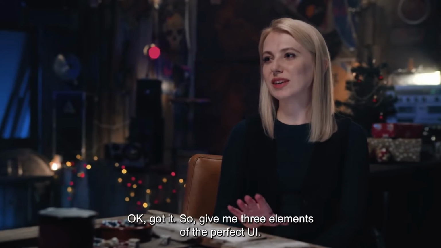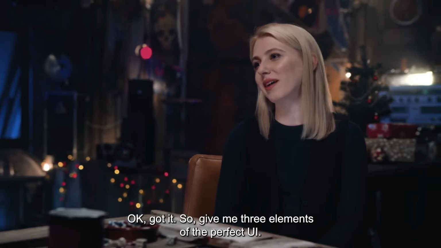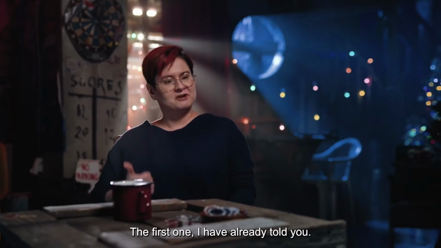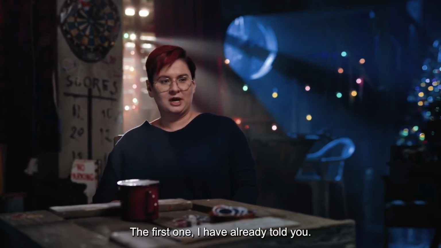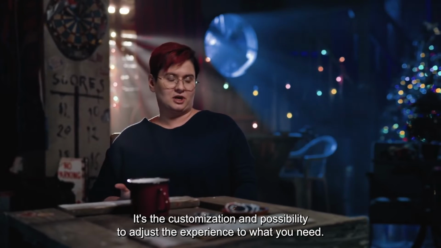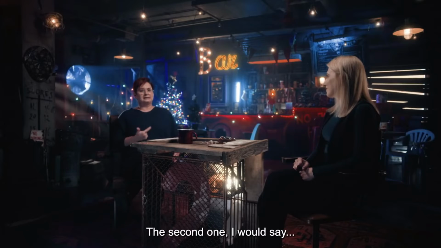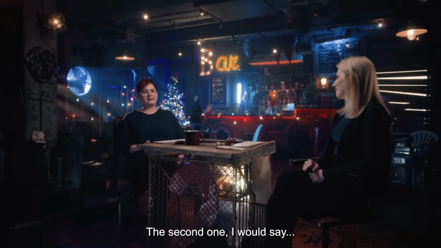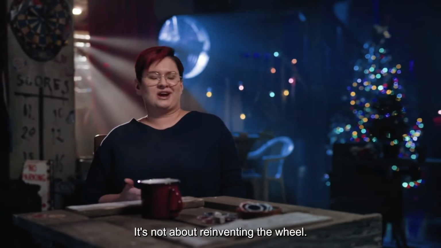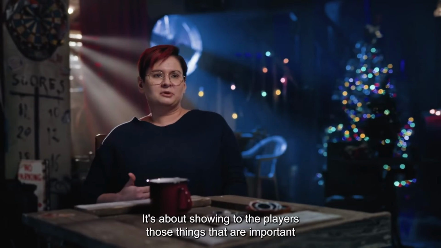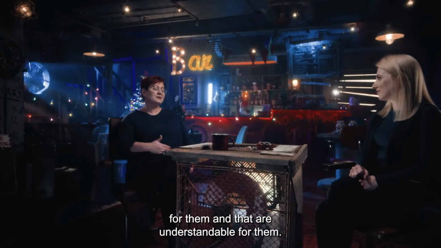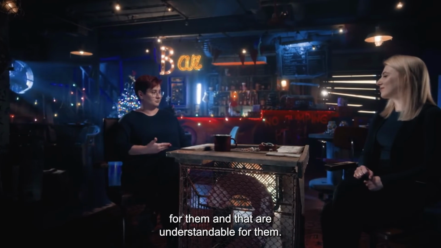Okay, got it. So give me 3 elements of the perfect UI. Only 3? Okay, no problem. The first one I've already told you. It's the customization and the possibility to adjust the experience to what you need. The second one, I would say, is that the UI should be familiar. It's not about reinventing the wheel. It's about showing players those things that are important and understandable for them.